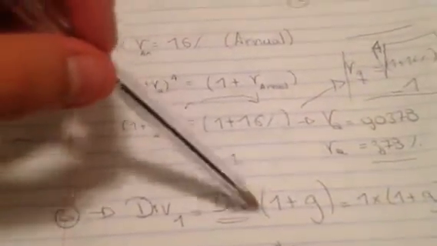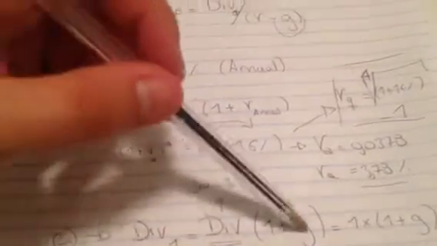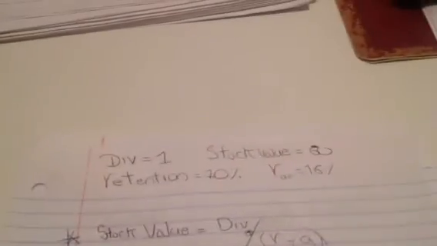Then, we know that the dividend in the next period is going to be the dividend in this period times 1 plus the growth, the growth for one quarterly period, right? And the dividend in this period is 1. So the dividend in the next period is going to be 1 times 1 plus the growth, but we don't have the growth. That's something that is not given in the problem. Keep that there.